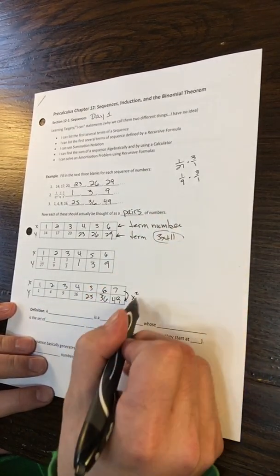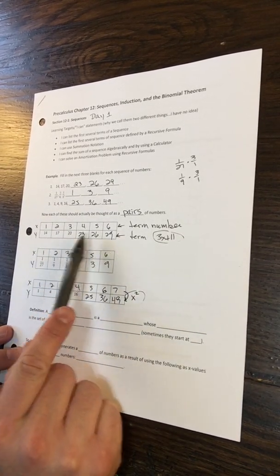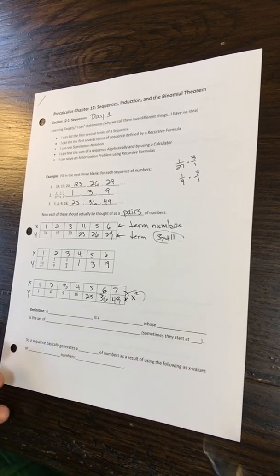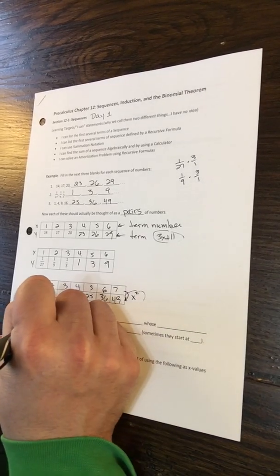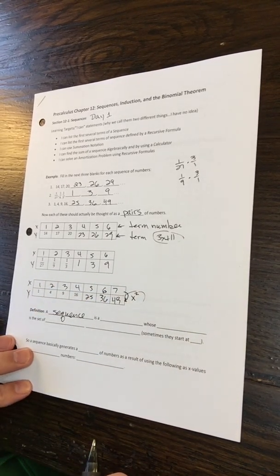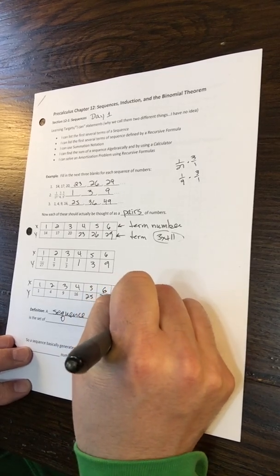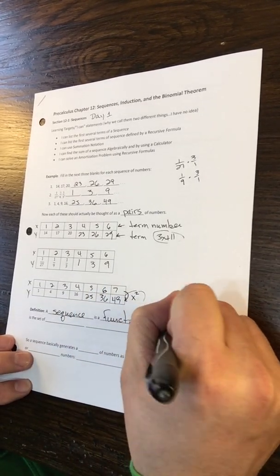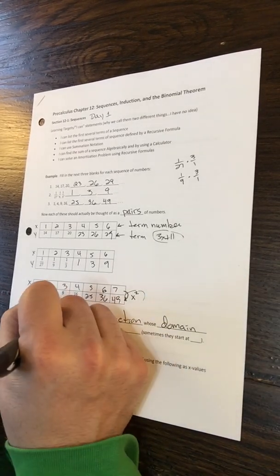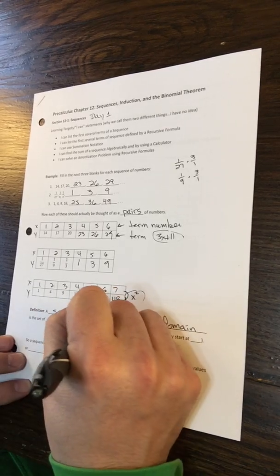So there's an actual formula that's generating these numbers. To you, it just looks like, hey, add 3 and keep going and let's get out of here. But there's more going on behind the scenes here. All right, definition of sequence. A sequence is a function whose domain, the numbers we put in for x, is the set of positive integers.